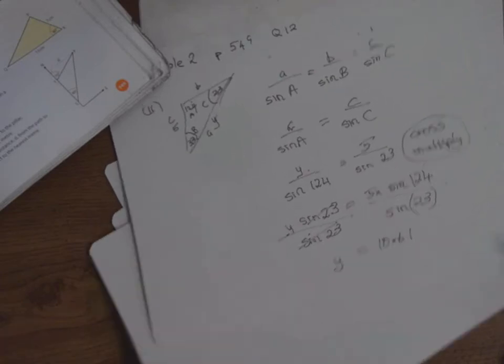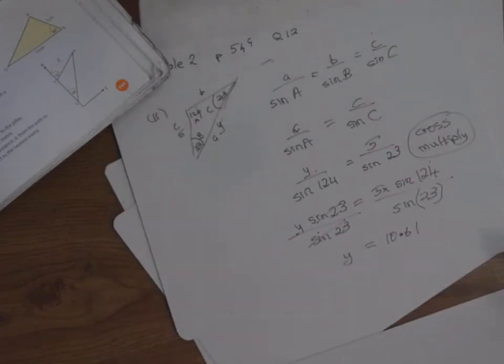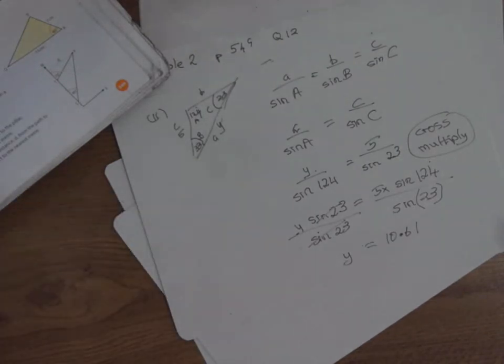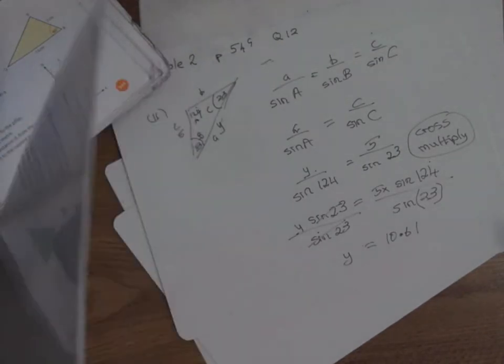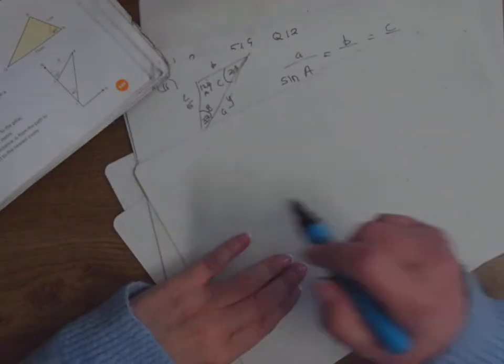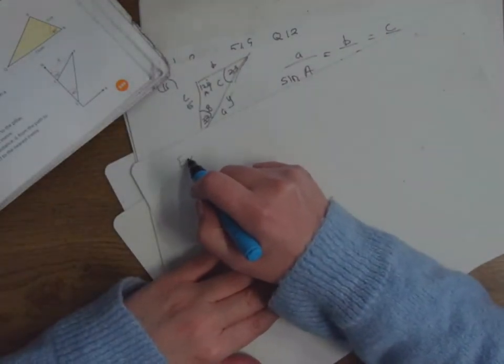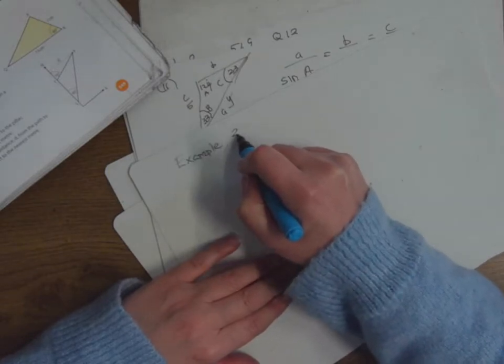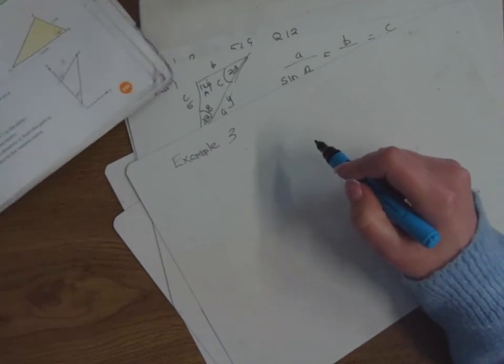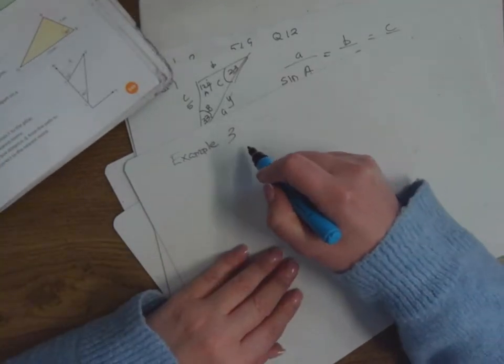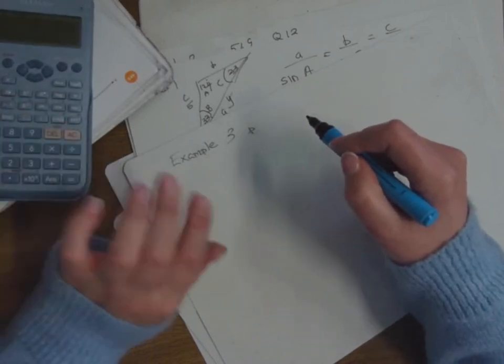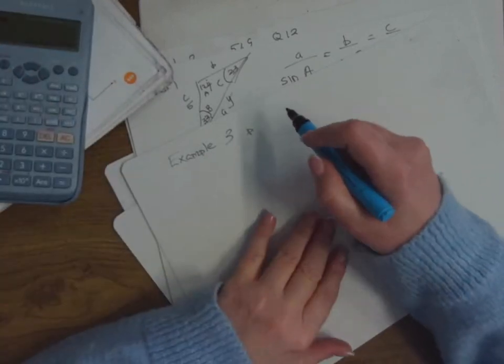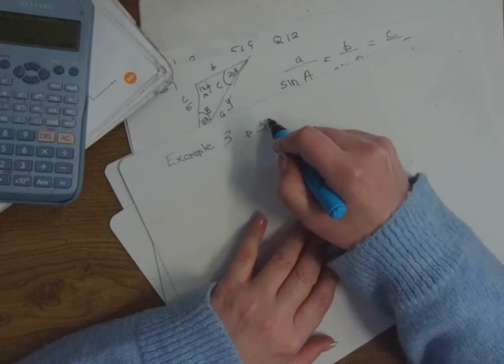Okay, I might do another example where we don't know which to use. So I'm going to go to example 3. Did you get it? Am I okay to go? Example 3, page 545, number 10.